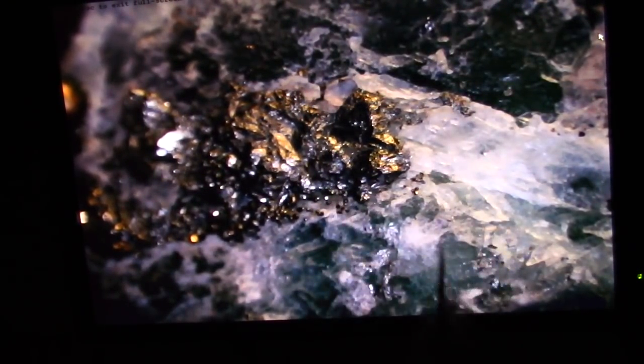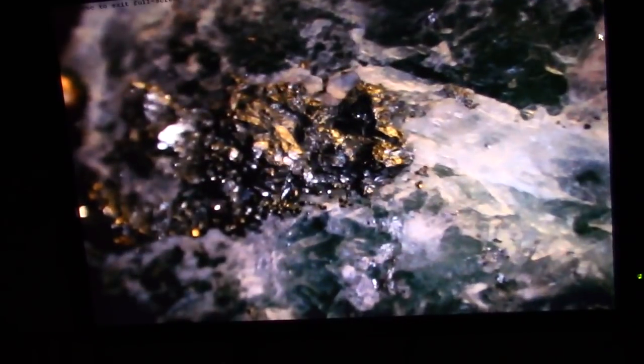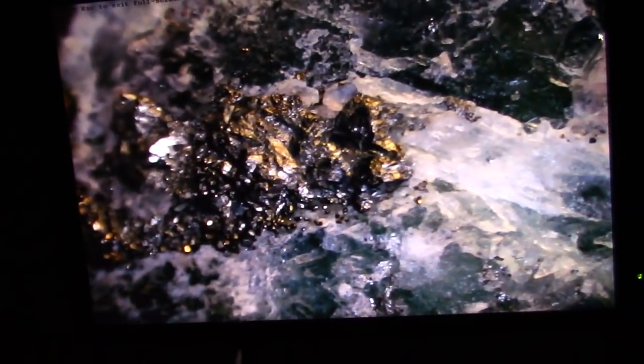Alright, this is a very interesting shot. Again, specific gravity makes things accumulate in certain ways. If I had to make a guess, I would say this is gold. I would say this down here, these shiny little platy looking ones, well, hold on, let's get a little closer in there. I would say those are pyrite.